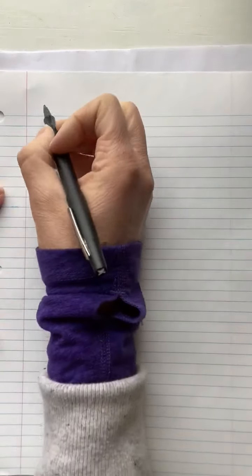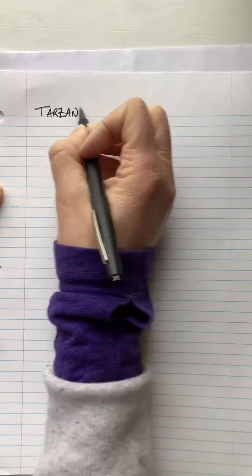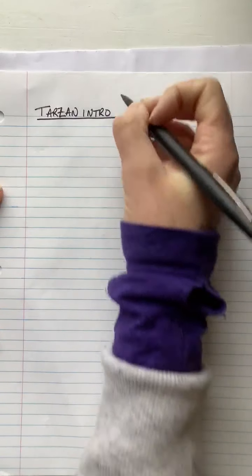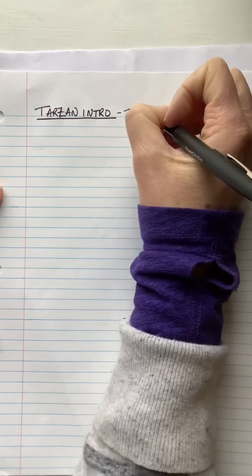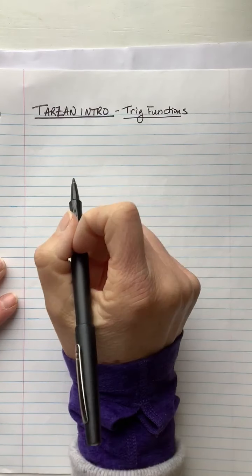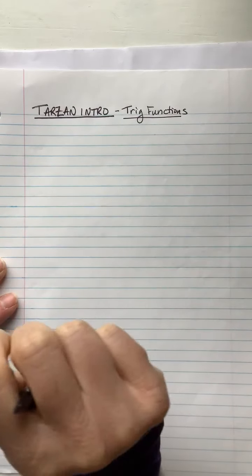So this is going to be your Tarzan intro. As we have discussed with trig functions, they are used readily to explain periodic motion or to model, predict, analyze periodic motion. It can be used in anything where motion repeats itself. So we have looked, usually in this course when we're together, we will look at things like waves, Ferris wheels, a spring, how a spring moves up and down.